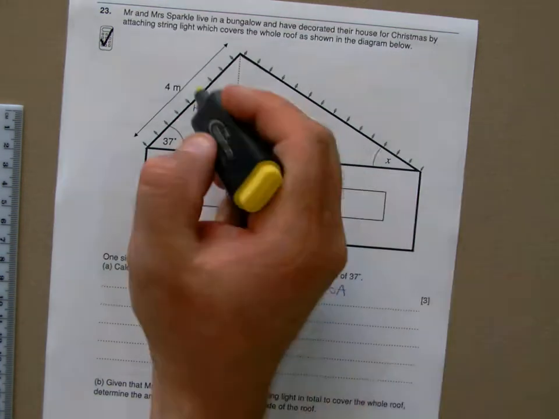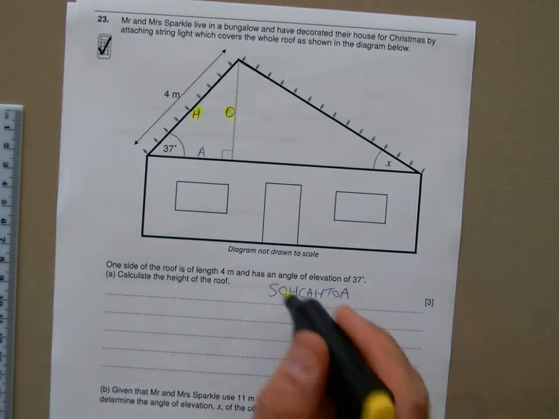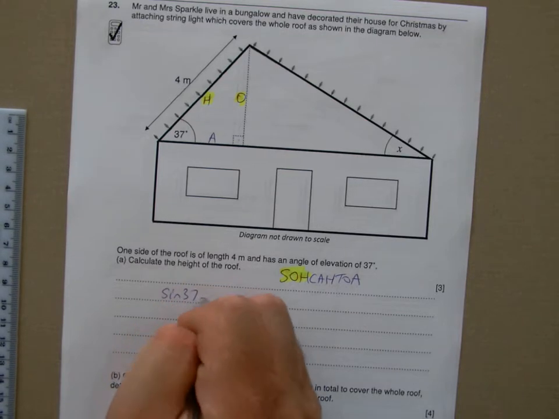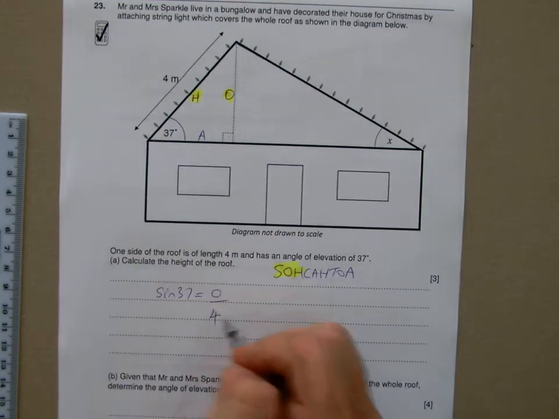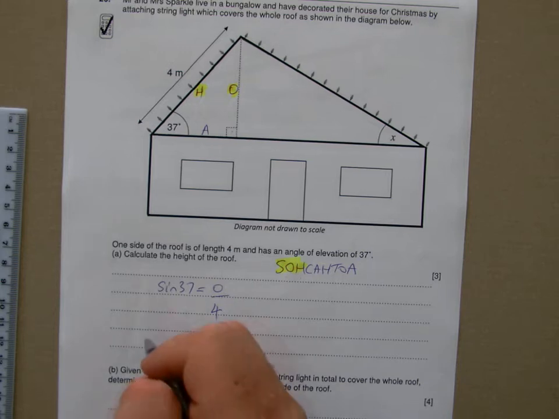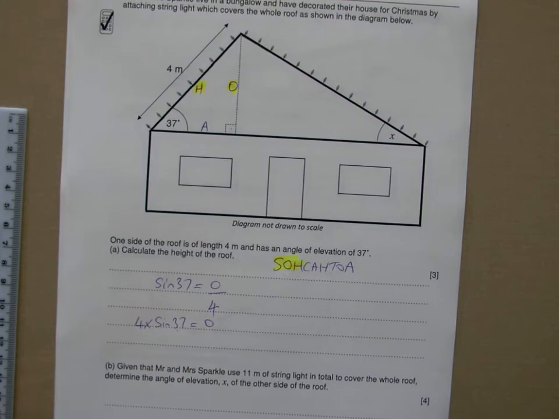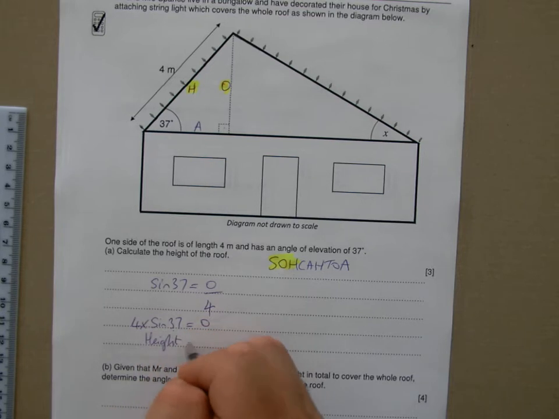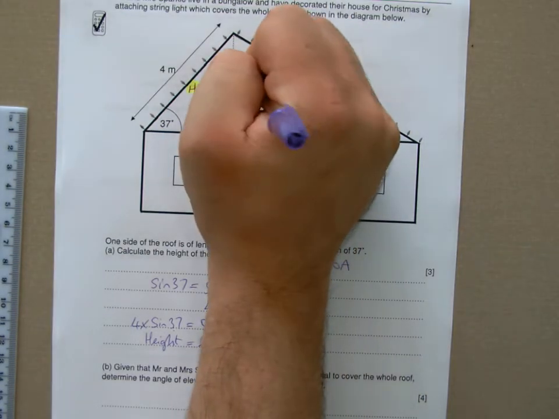So the two sides I'm going to use, well, I'm going to use H, because I know H to be 4, and I'm going to work out O. So that's going to be OH. So sine 37 equals O over H, which is 4. So then we're dividing by 4. So when I take that up, I'm going to times by 4 to get my O. So the height of the roof then will be the value O, which will be 2.4 meters. That's what that is there, 2.4 meters.